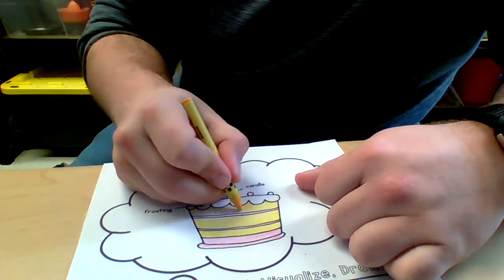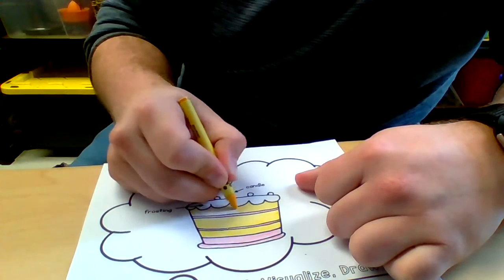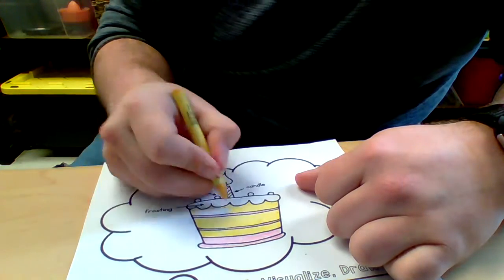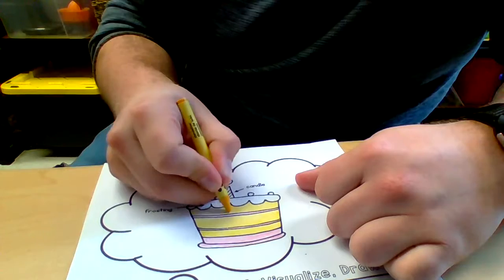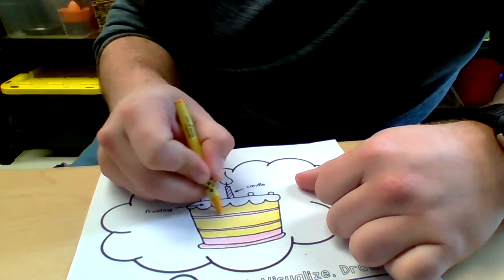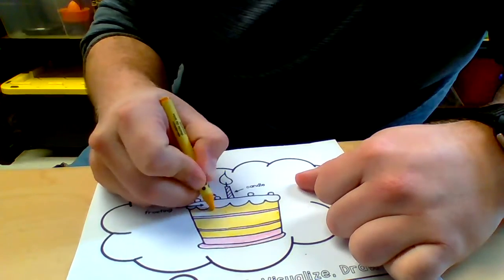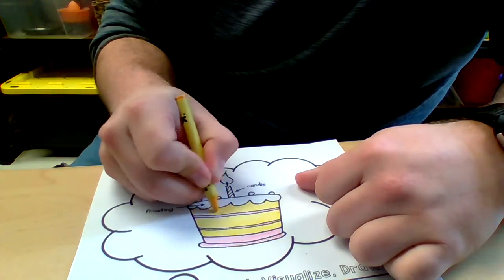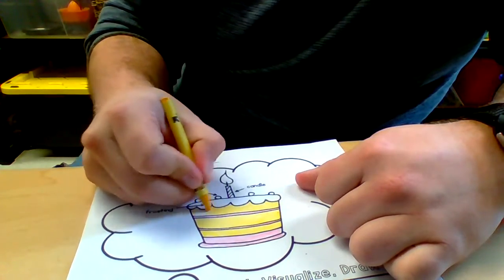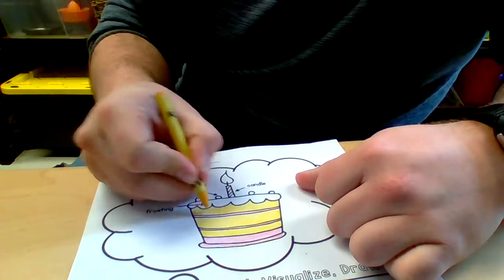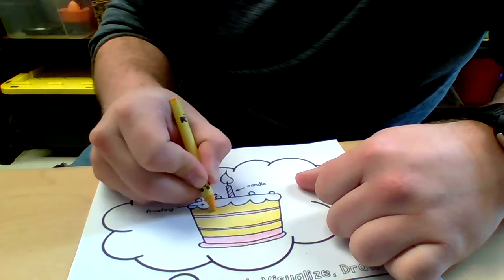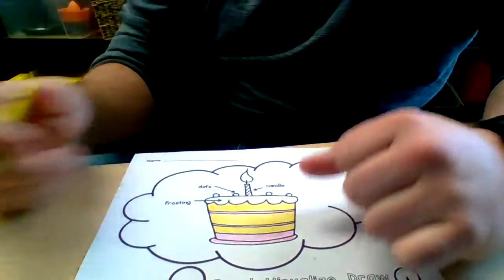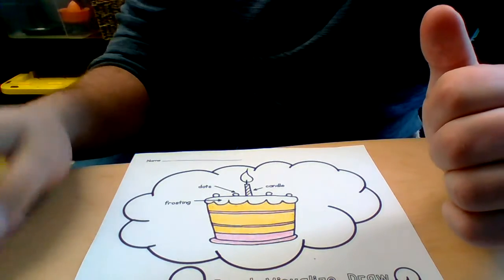I always try to draw inside the lines and very neatly. I don't want to scribble scrabble. I want to make sure that my cake is very nice looking and very colored in. I gotta make sure that I do my work right and I do good work. Okay, so that's what our cake will look like.